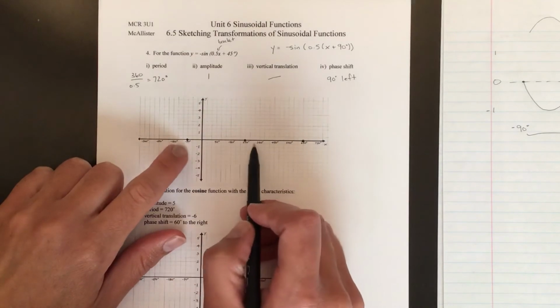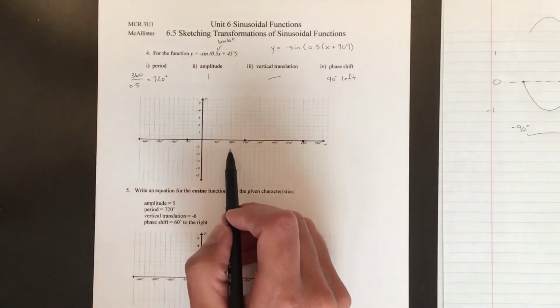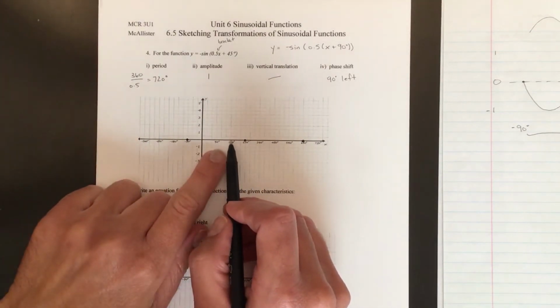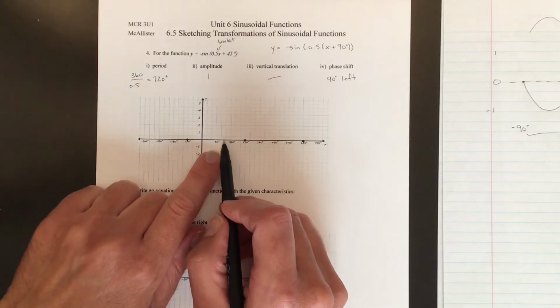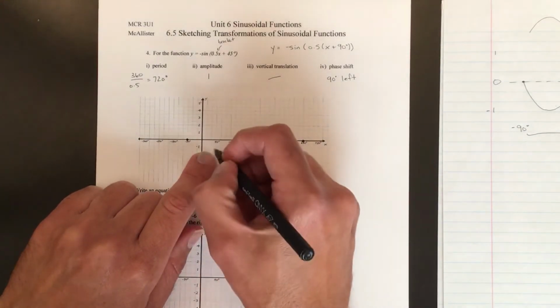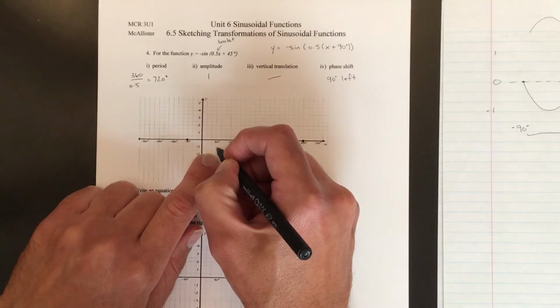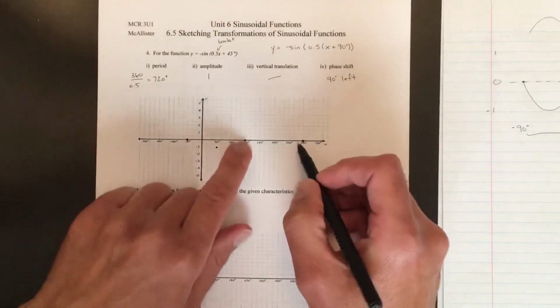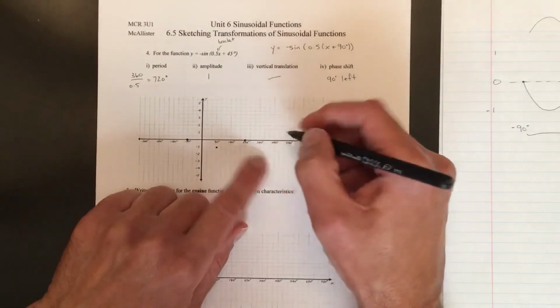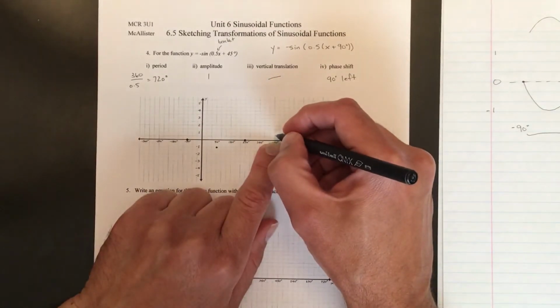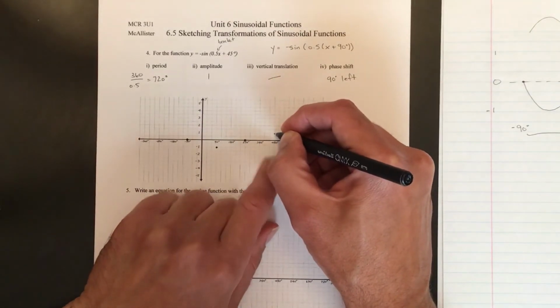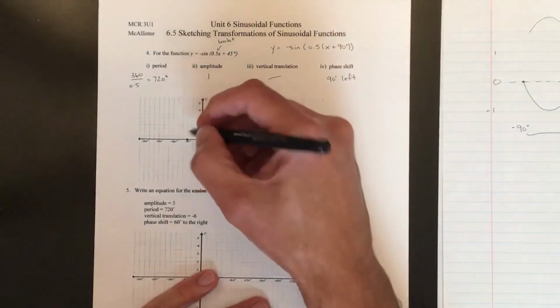So normally I would be at 180. I want to shift it back 90, 30, 60, 90. Go down to negative 1. Find the middle. Go up to positive 1. Connect the dots.